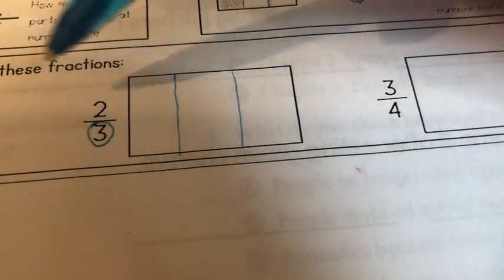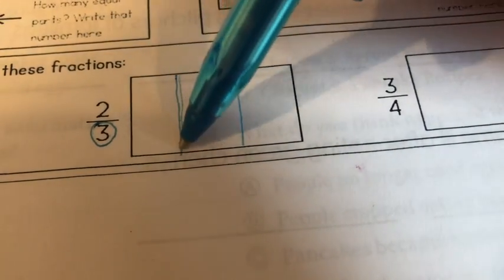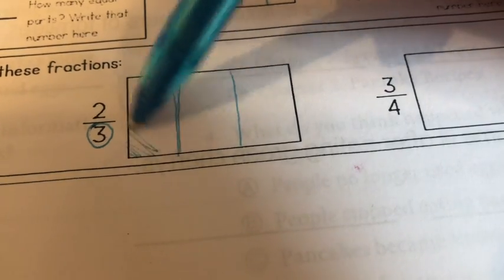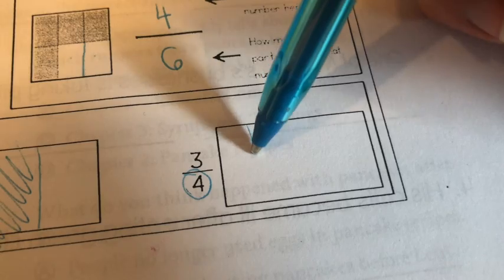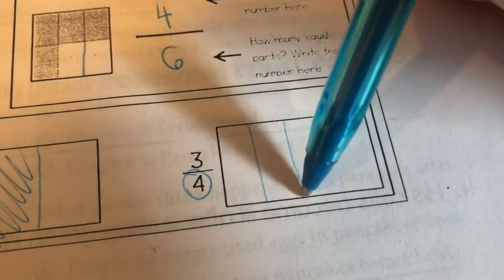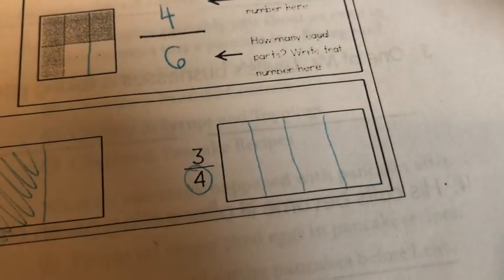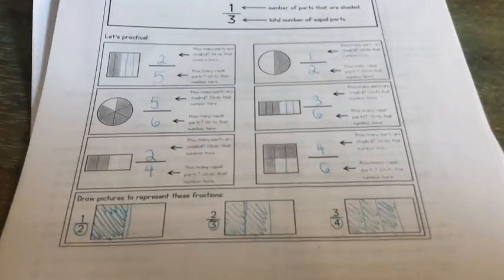And I'm going to shade in, and again, it doesn't have to be perfect, but just do your best to practice. And then I'm going to shade in 1, 2 out of the 3 pieces. Now for this one, I need to break it into 4 parts. So I need to draw 3 lines. 1, 2, 3. So now I have it broken into quarters-ish. And I need 3 of them shaded in. 1, 2, 3. Okay. So that is our math for today, our fractions for today.